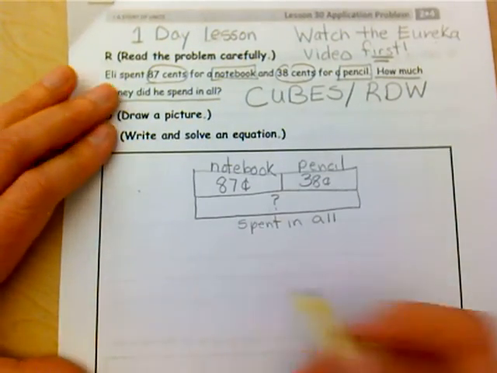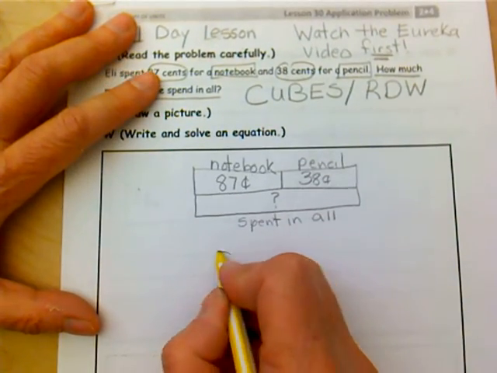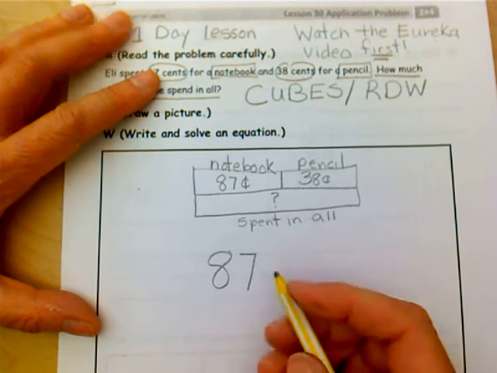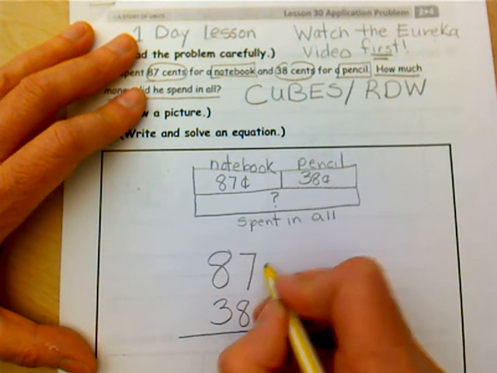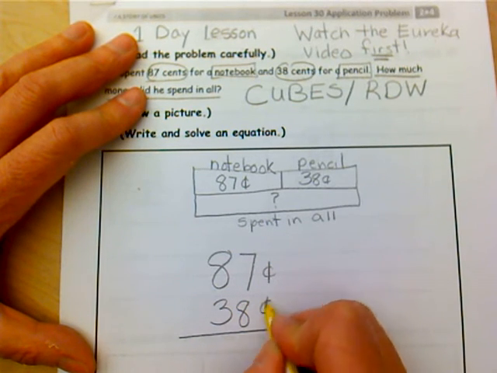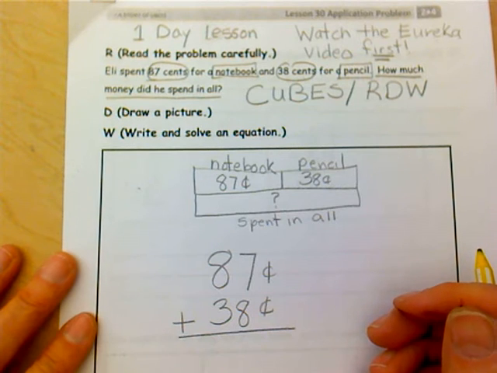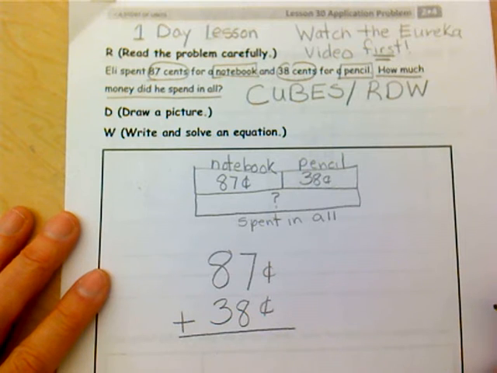All right, I am going to use one of the methods that we talked about yesterday. Well, actually, it's one that we've done before. I'm going to set 87 cents and 38 cents up in a vertical model. And I am going to use new totals below to do this problem.